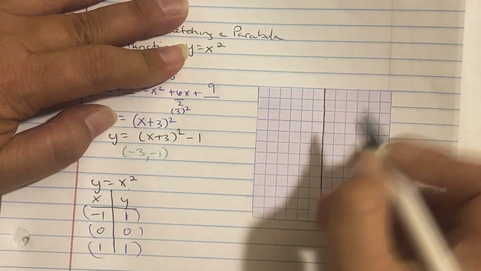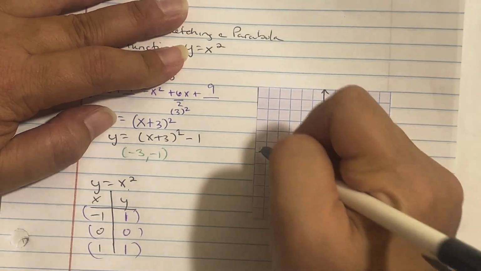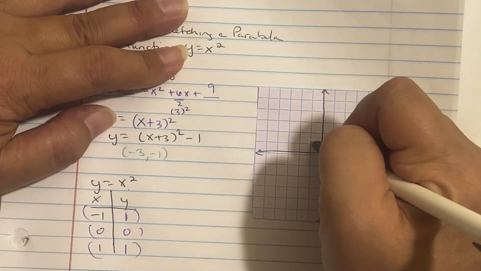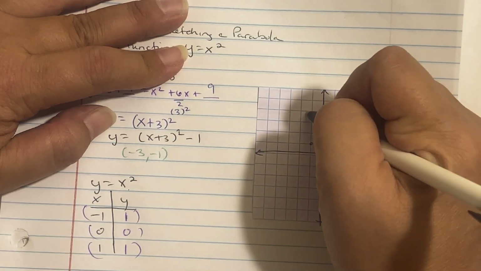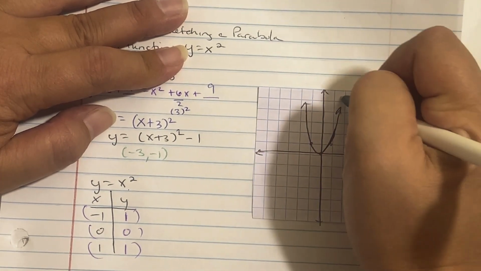On a grid. So we have a point at -1, 1, 0, 0, and 1. So this is our parent function. That's just plain y equals x squared. So now let's look at our parabola.